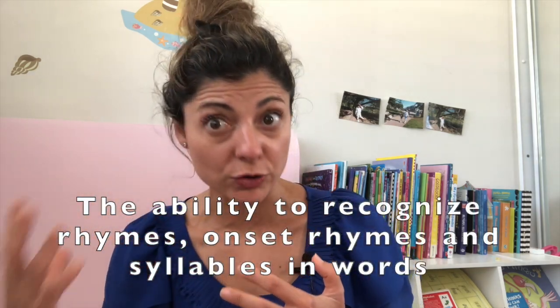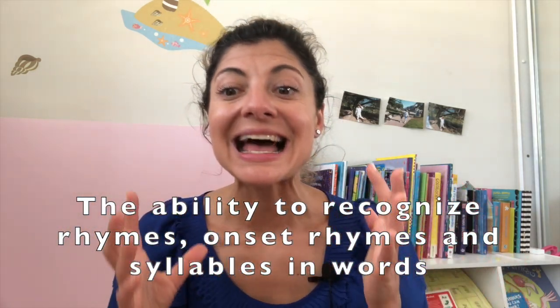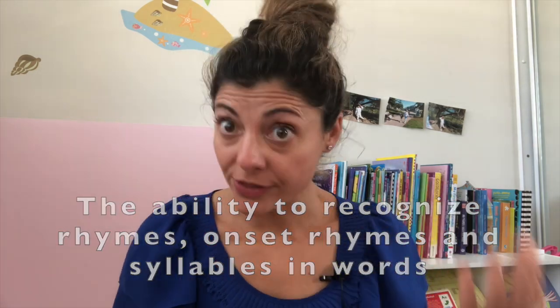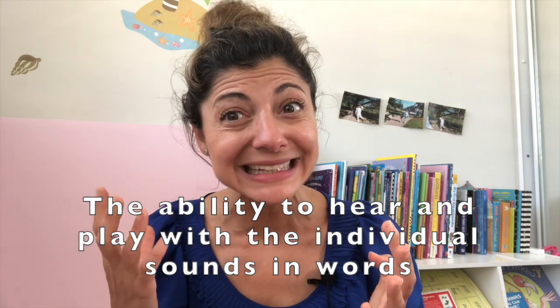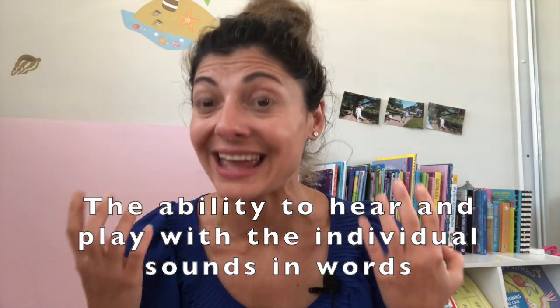When we say phonological awareness, by the way, we normally refer to the ability to recognize rhymes, onset rhymes, and syllables in words. On the other hand, when we say phonemic awareness, we refer to the ability to hear and play with the individual sounds in words. These individual sounds are called phonemes, hence the name phonemic awareness.